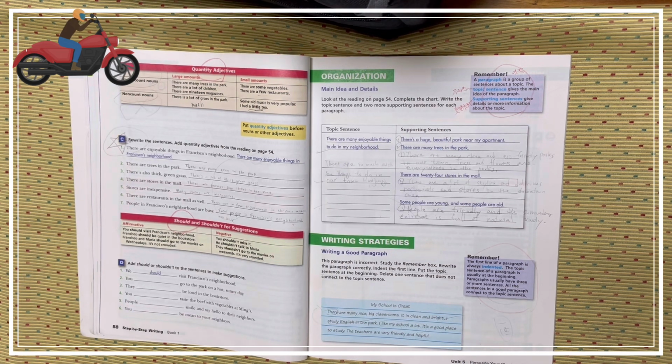Put quantity adjectives before nouns or other adjectives. Section C. Rewrite the sentences. Add quantity adjectives from the reading on page 54. Number 1. There are enjoyable things in Francisco's neighborhood.